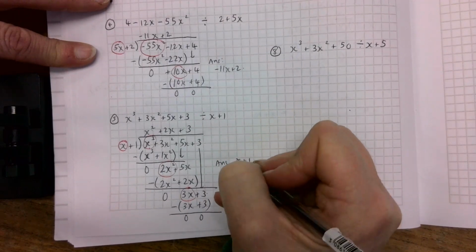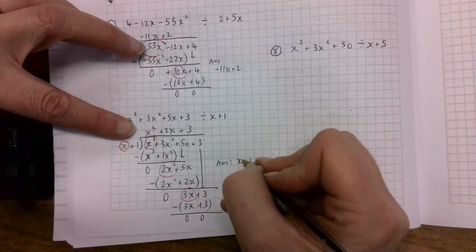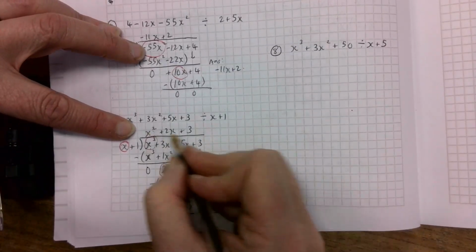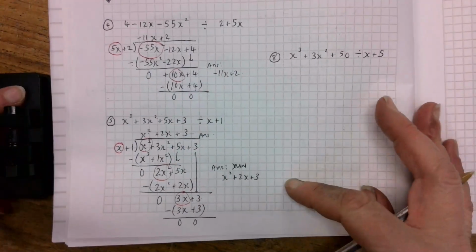So do you notice when my answer isn't x plus 1, my answer is x squared. I was just about to say, okay, x squared plus 2x plus 3. So this is always the answer up here. Okay, do you want to try an x cubed one and then come back and look?